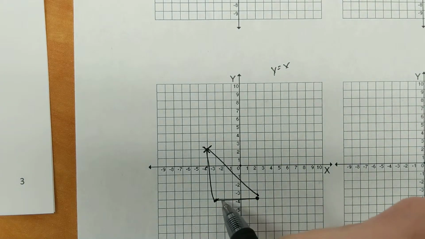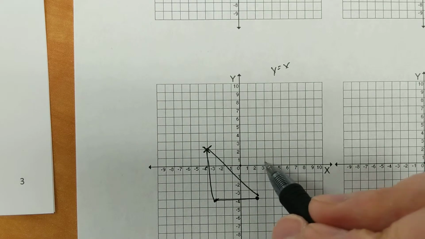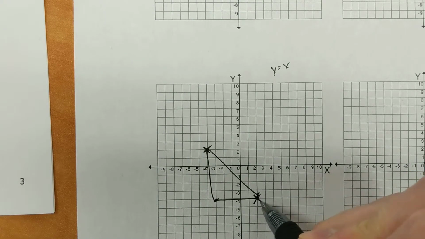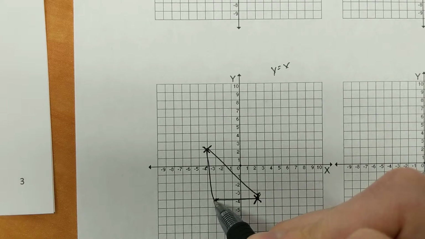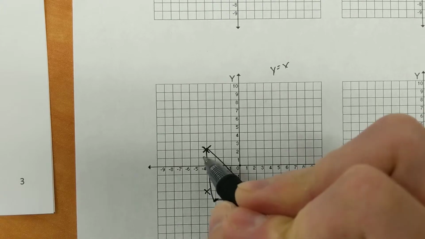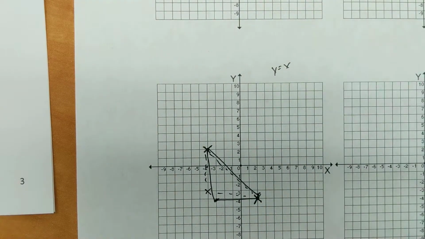The second point was at (-4, 2), so it'll be at (2, -4), which is already right there. And then the last one was at (-3, -4), so it's going to become (-4, -3) right there. So the triangles are almost identical, but you just flip the x and y values.